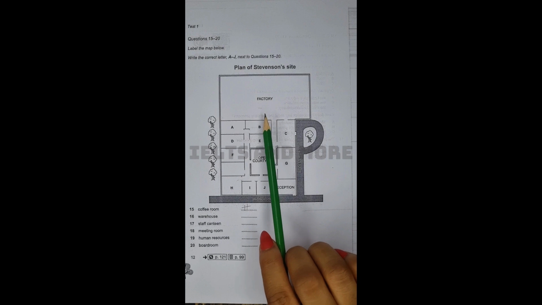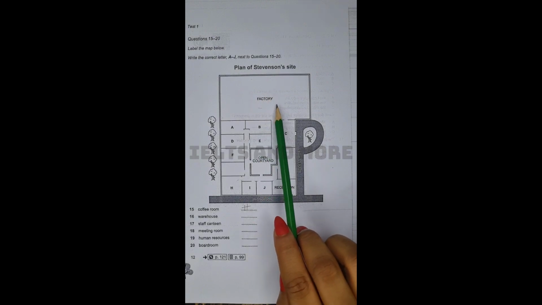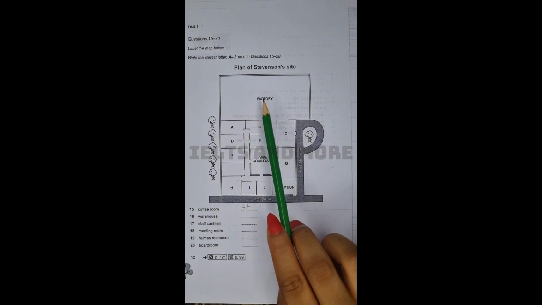Factory is the very big room on the far side of the site. Next to it is the warehouse, which can... So notice something, they are not going to direct you to all these places from one place, maybe say from the reception. Okay, they're not going to direct you to all these places from the reception. They can start directing you from anywhere. And this is why it's important that you see every place on the map before the recording starts.